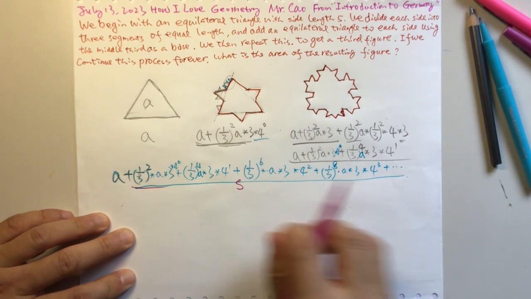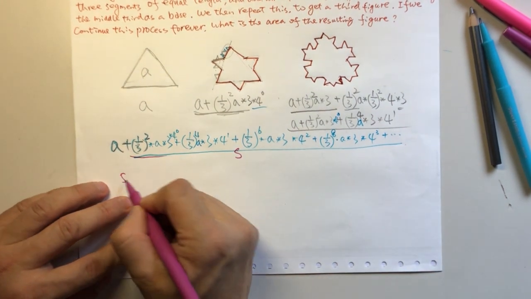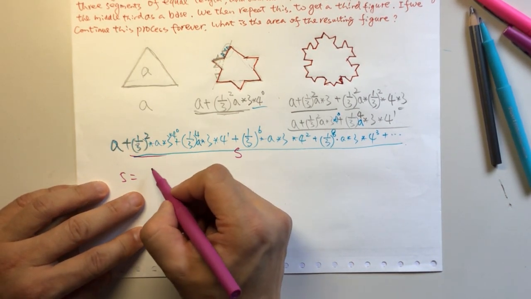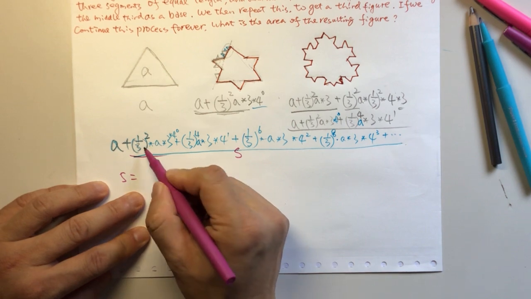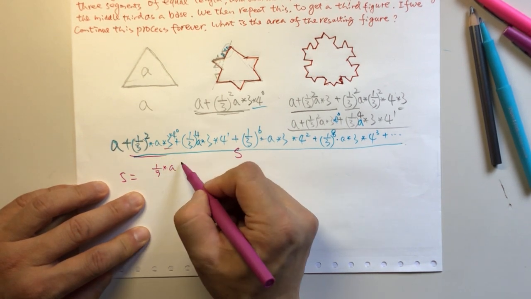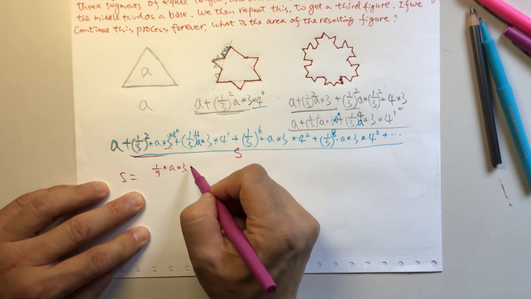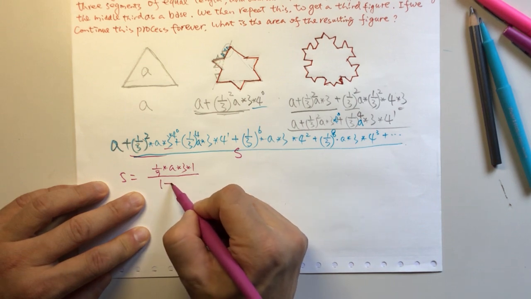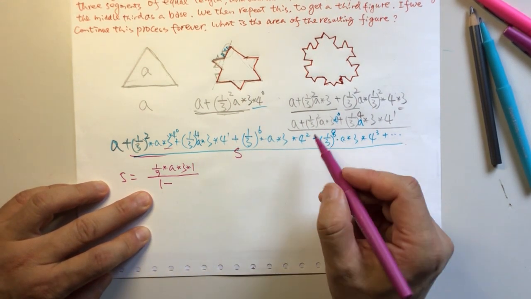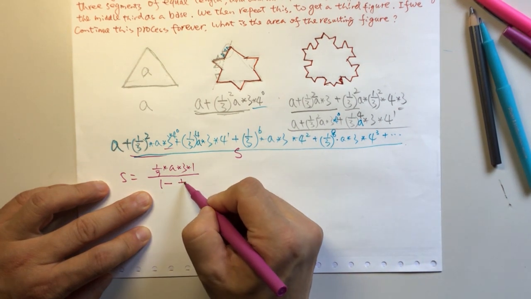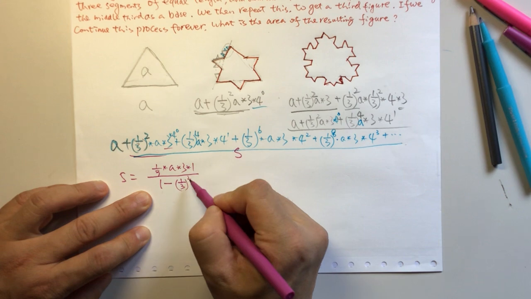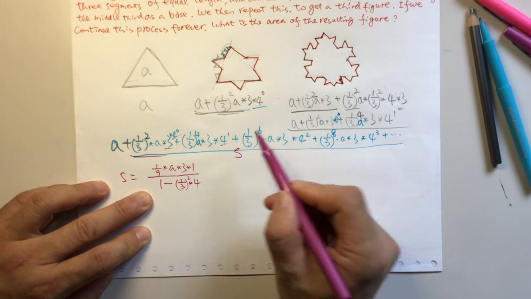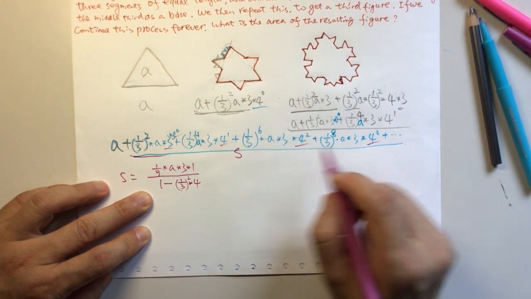So S equals the first term, which is 1/9 times A times 3, then times 4 to the 0 power, that's 1, right? And over 1 minus R. We know that R is 1/3 squared, then times 4. You see, here is the 0 power, to the first, to the second, to the third, right?